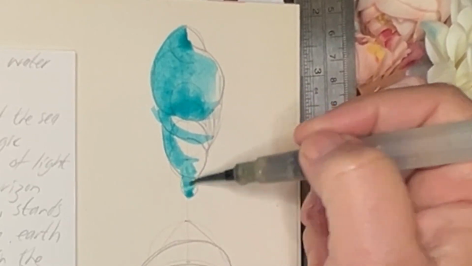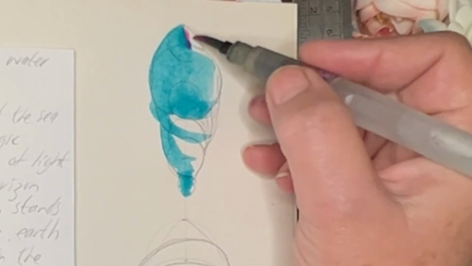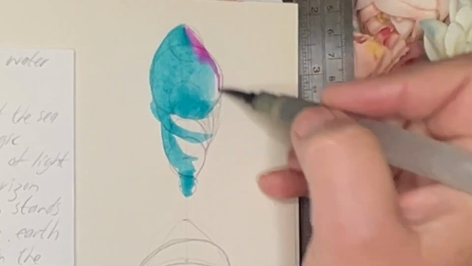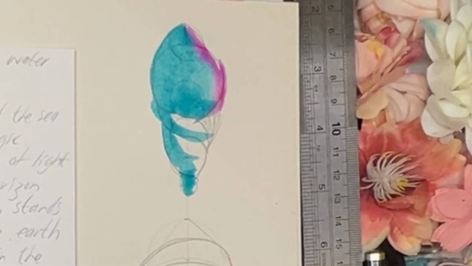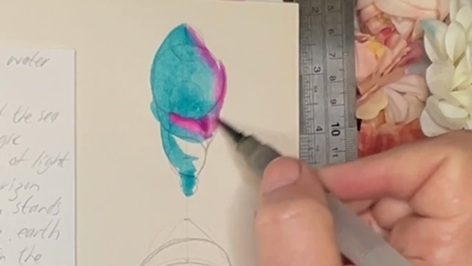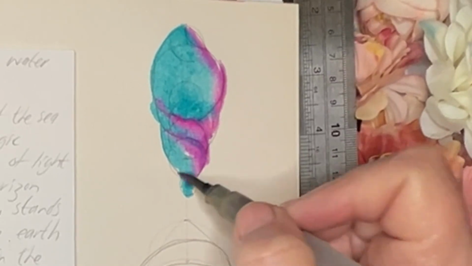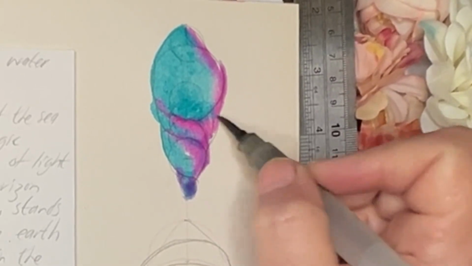So I'm just adding blue on the one side, and I'm going to come back in and add a little bit of pink on the other edge. Now I'll add some pink on this edge, and where they mix, they'll create like a violety purple, and that is all right. This is going to be one of those dreamy watercolor shells. It's one of our first practice pieces, and I'm happy with that one.